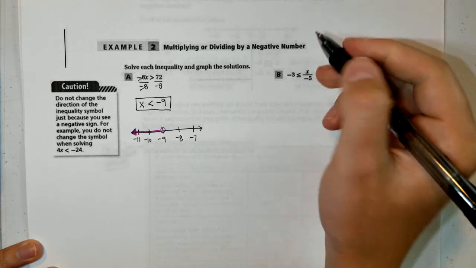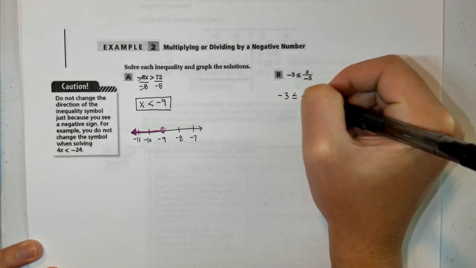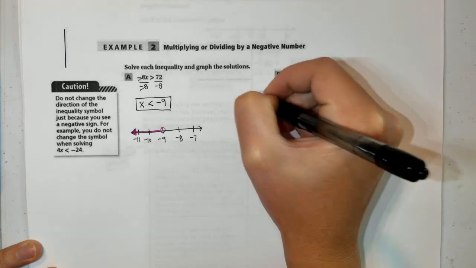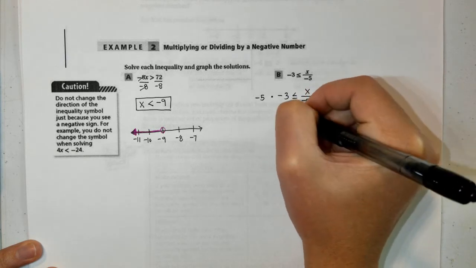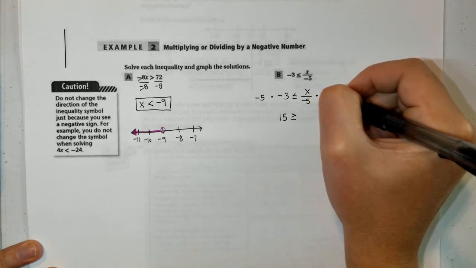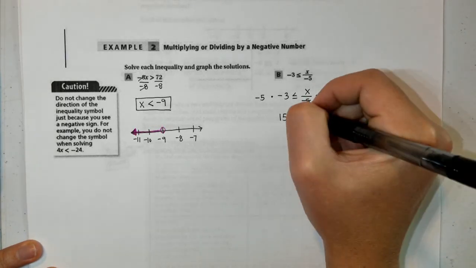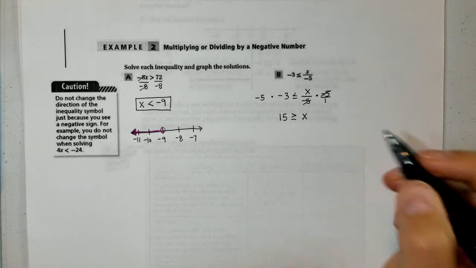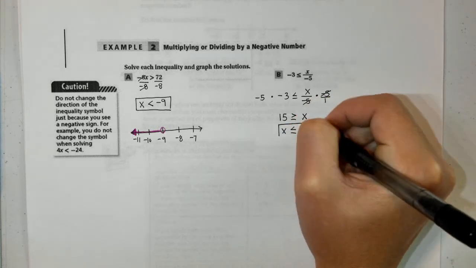B, I have negative 3 less than or equal to x divided by negative 5. So I have to multiply by negative 5 on both sides. Negative 5 times negative 3 gives me a positive 15. I flip my sign, so I have greater than or equal to. And then if I put this over 1, negative 5 divided by negative 5 gives me 1. So I'm left with x over 1, which is just x. So 15 is greater than or equal to x. And then I should flip-flop my order. So I'm going to have x is less than or equal to 15 for my inequality.